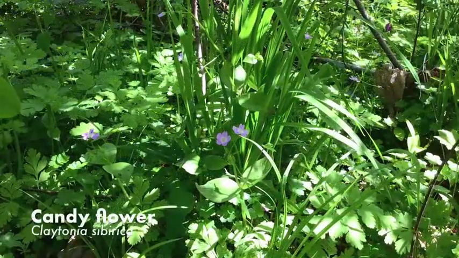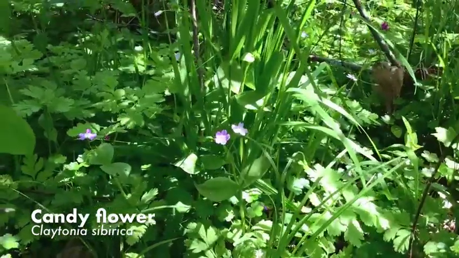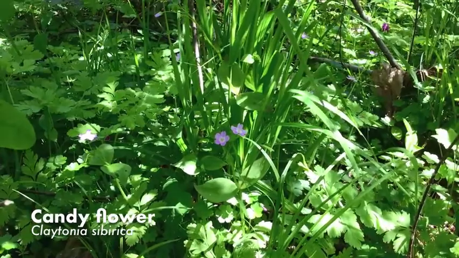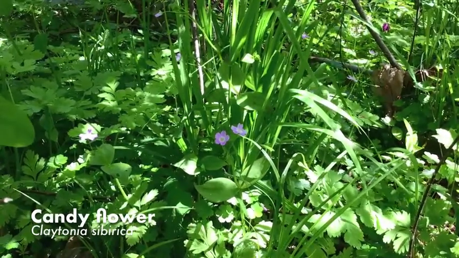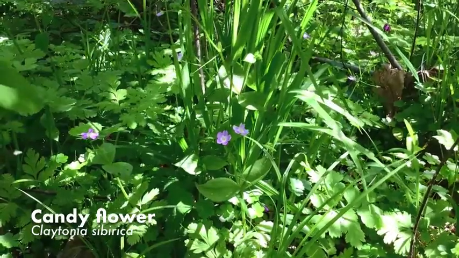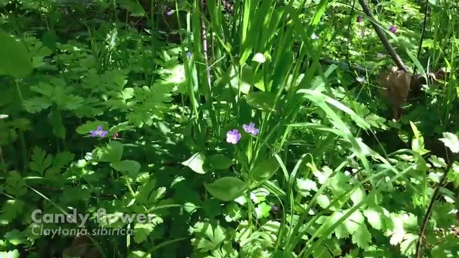This little pink and white striped flower is called candy flower. You can see around it quite a bit of the shining geranium. Remember that invasive flower that we talked about earlier? So candy flower is a flower that gets outcompeted by the shining geranium.